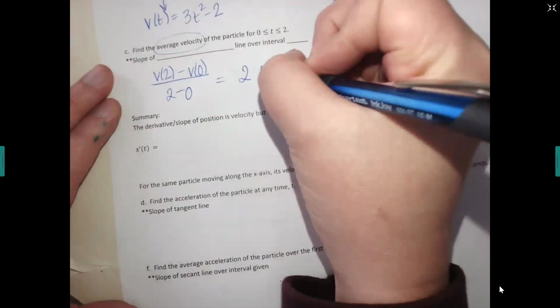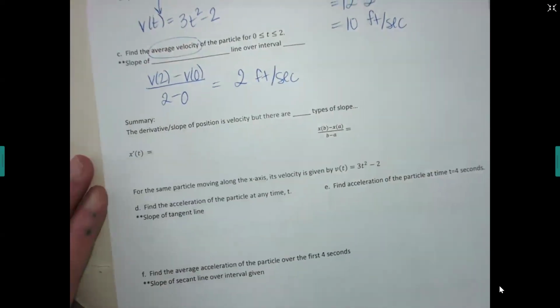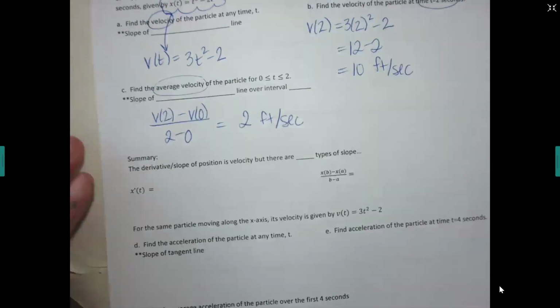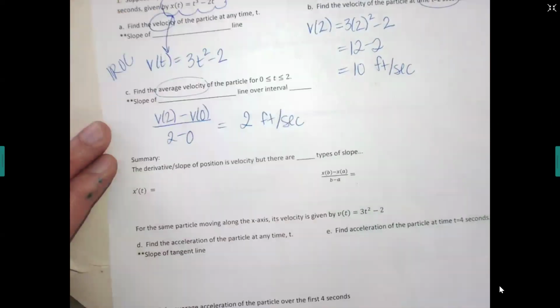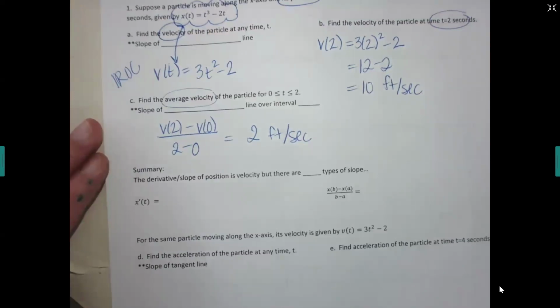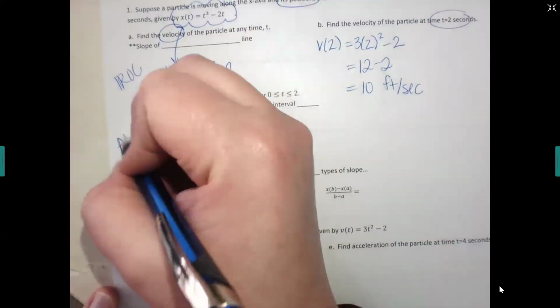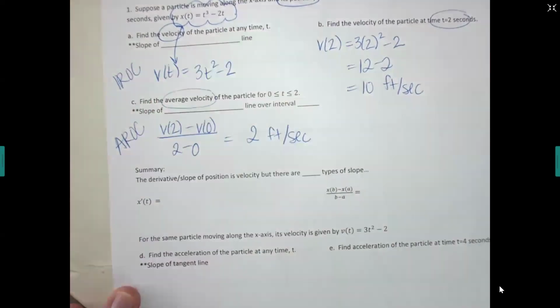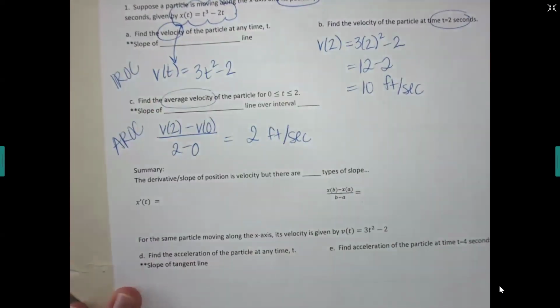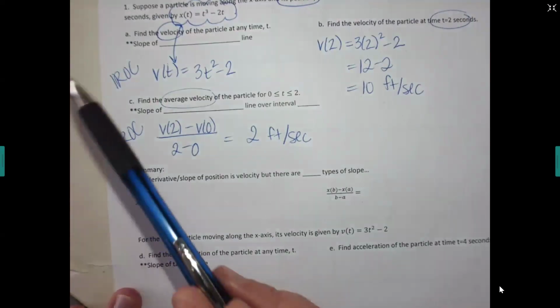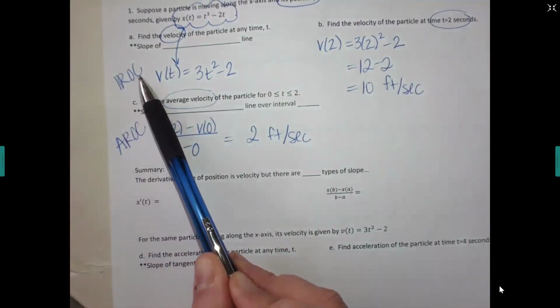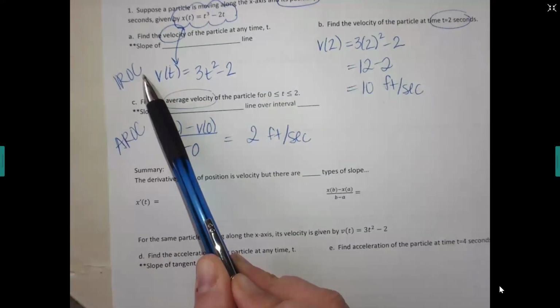Okay, so there are 2 types of velocity. If you take the derivative, you are getting the instantaneous rate of change, or the derivative at a particular instant. We're going to call that IROC for instantaneous rate of change. Versus the second one is going to be AROC for average rate of change. And the big difference is that IROC is at an instant, AROC is over an interval.